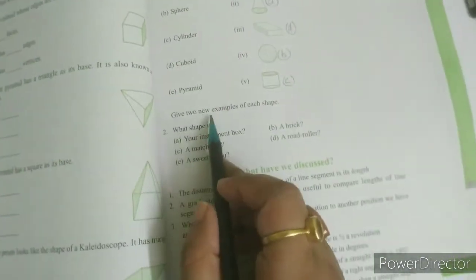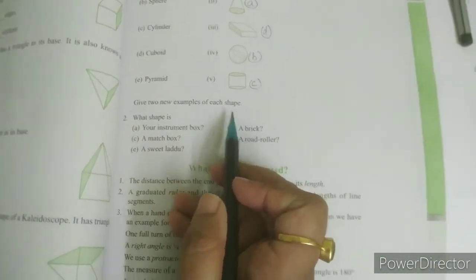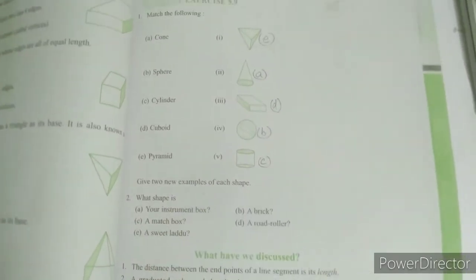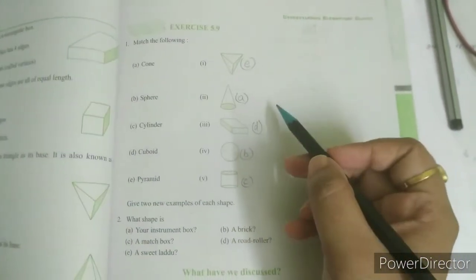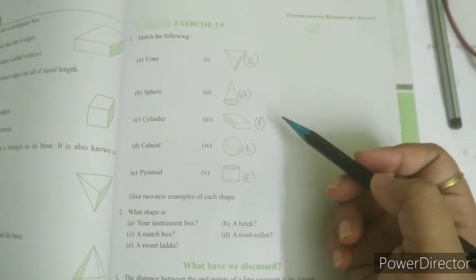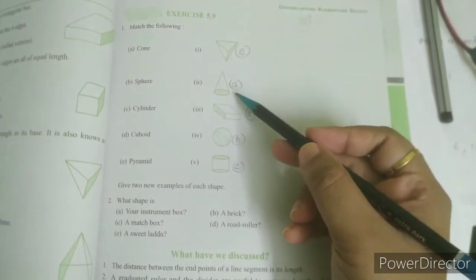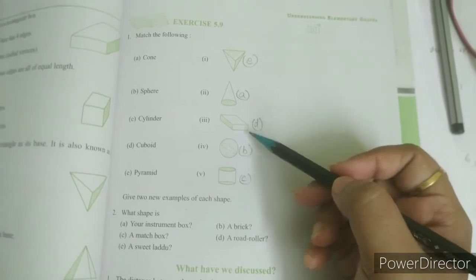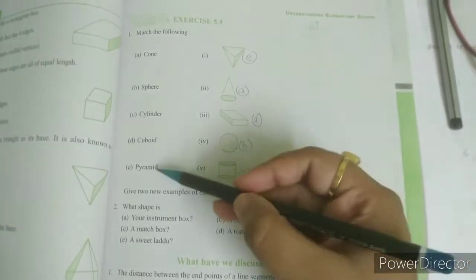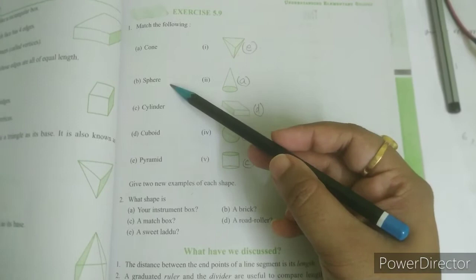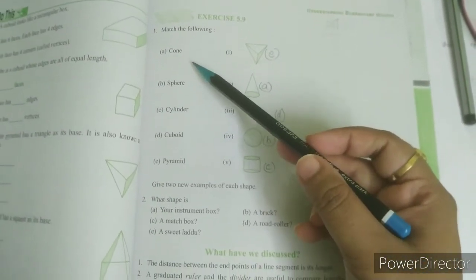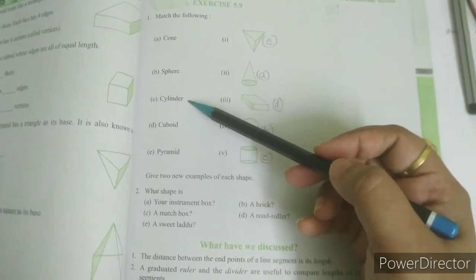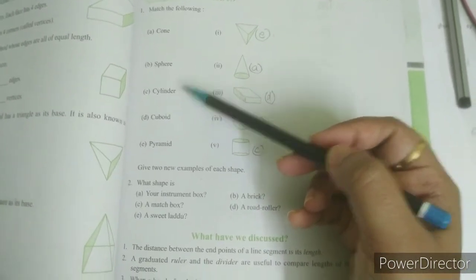Next we have give two new examples of each shape. So if you talk about the pyramid, obviously we have the prism, right? Another one I will give you for your homework. But even then, for cone, we have the birthday caps, we have the ice cream cones. Then if we talk about the sphere, we have the football, we have the frisbee.